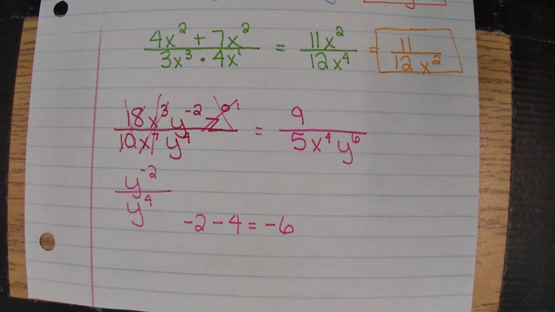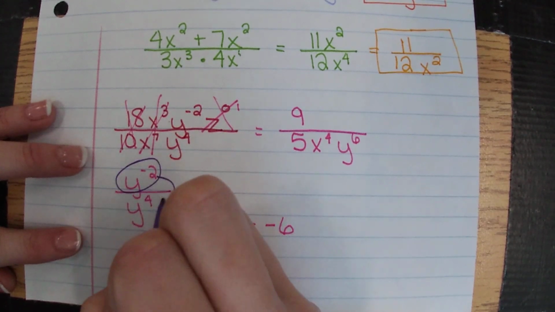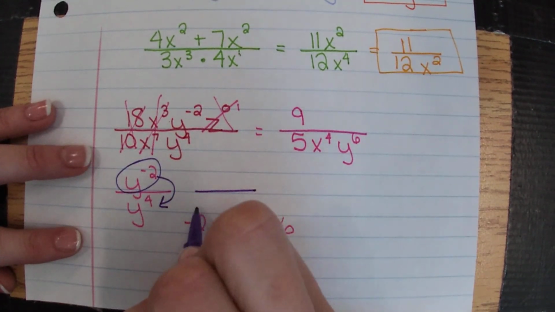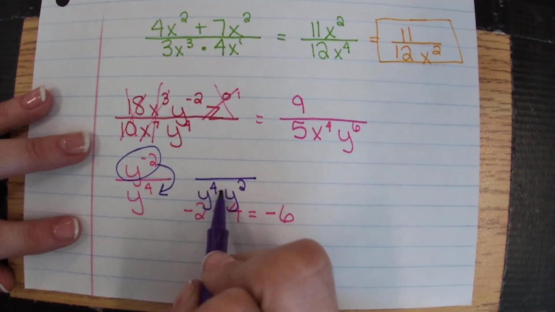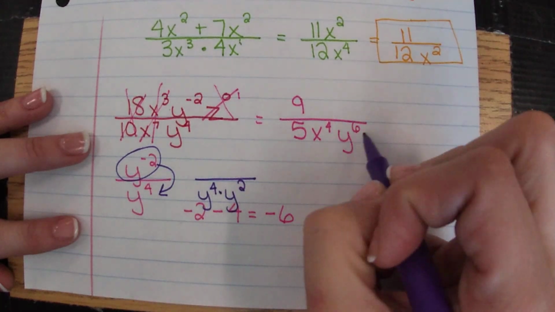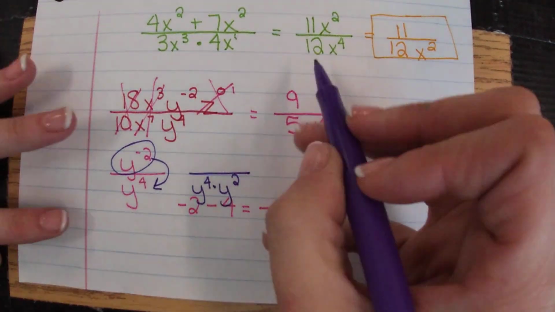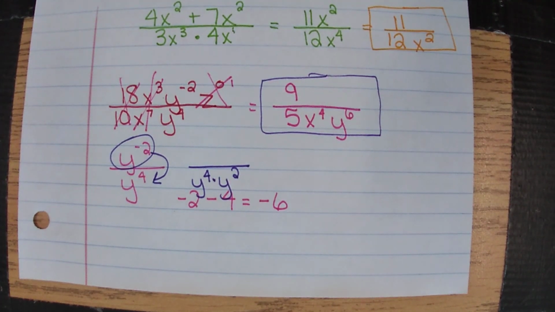The other thing that you might see looking at this is you might go, well, couldn't I see this negative exponent and move it to the denominator? Well, absolutely. So then we'd have a y squared on the bottom. And when we're multiplying, we add. 4 plus 2 is 6. And so we still have that y to the 6th. So our final answer on this one would be 9 over 5x to the 4th, y to the 6th.